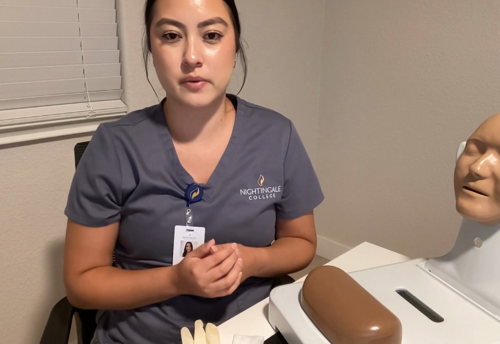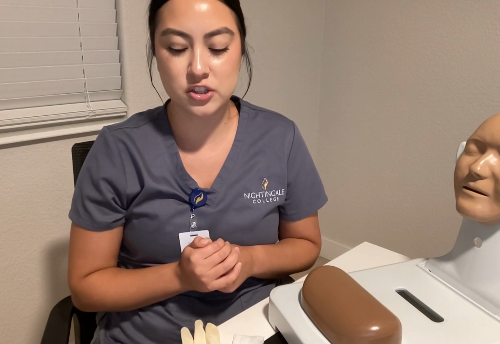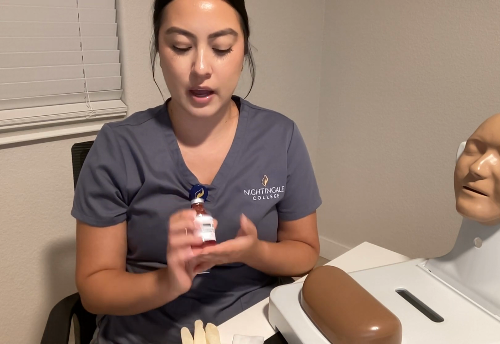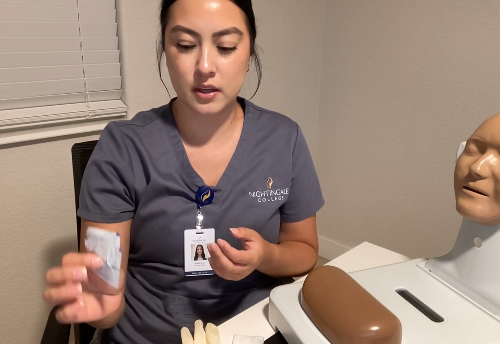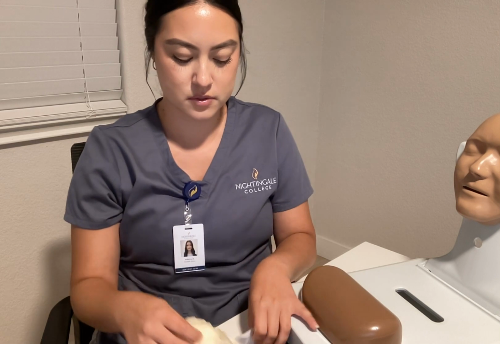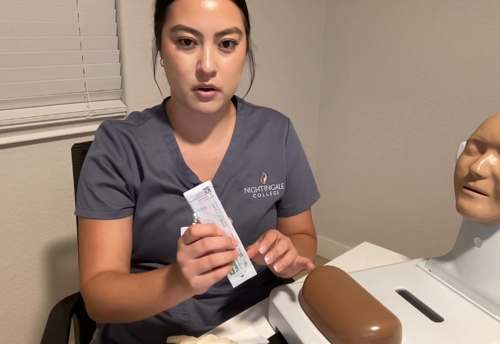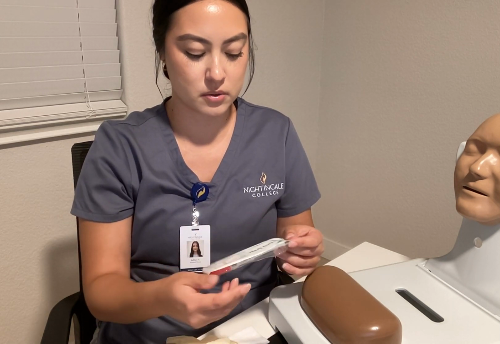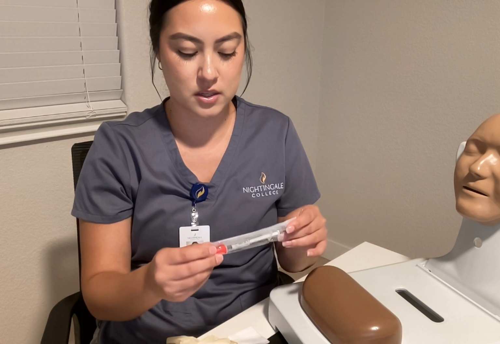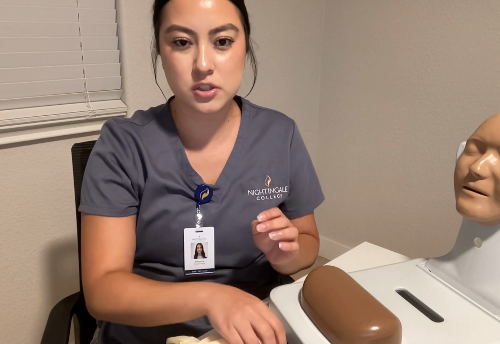Today we're going to be doing a subcutaneous injection. We have our heparin, we have the alcohol wipes, gloves, gauze, and then we have our needle and syringe. This is the 25 gauge by 5/8. This is a 1 ml syringe.